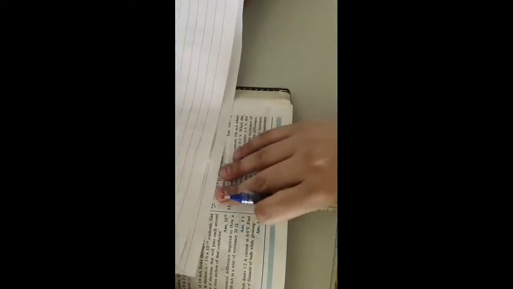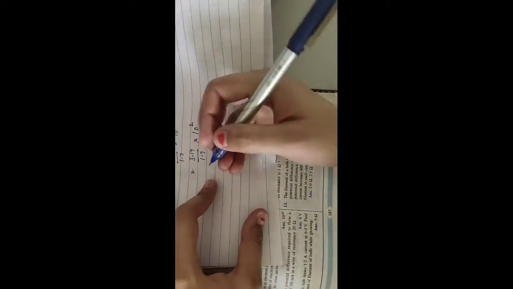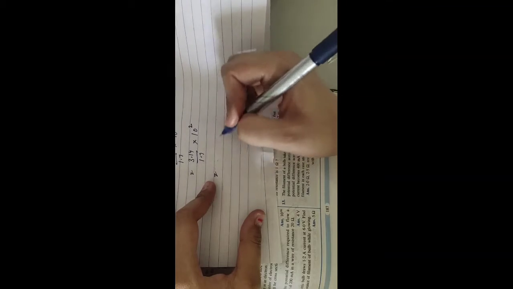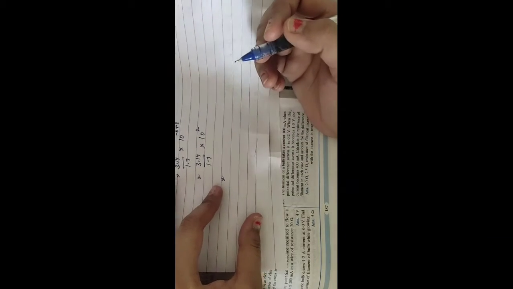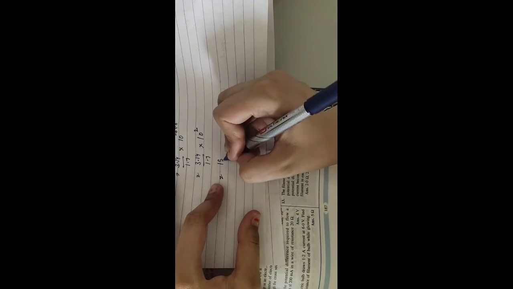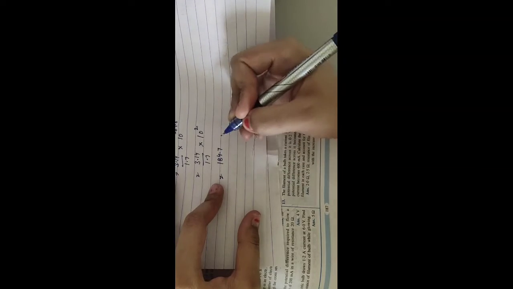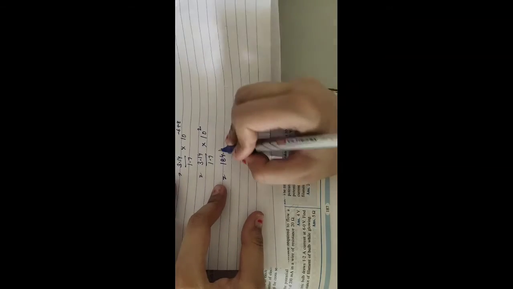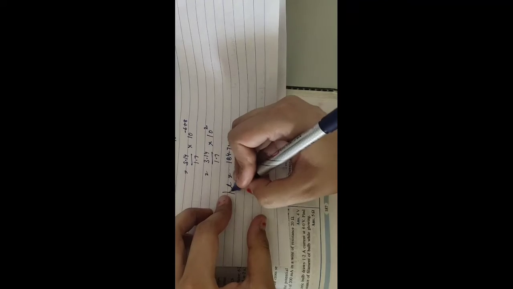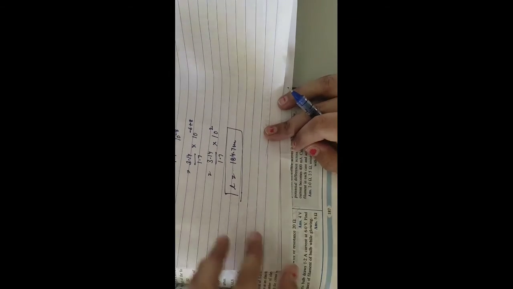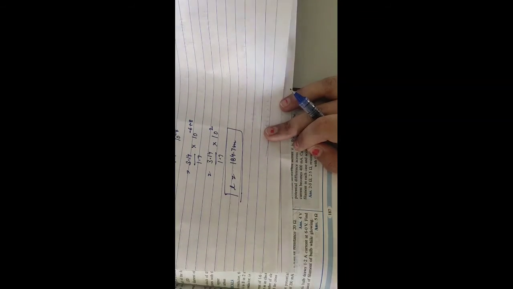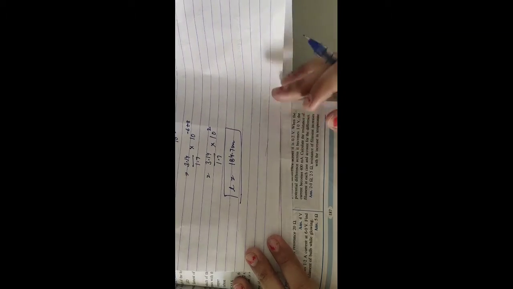This is 10 raised to the power 2. So by calculating all this, you will come up with the value. Your value will come up to 184.7 meter. So like this, you can calculate the value of length, right?